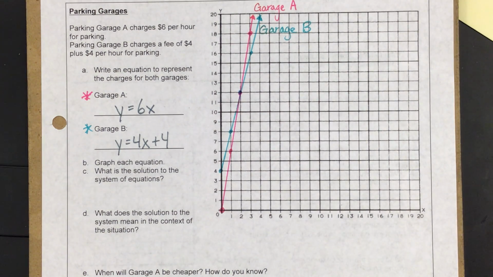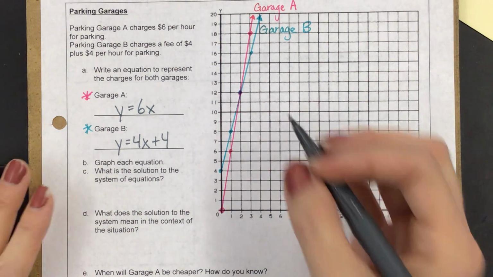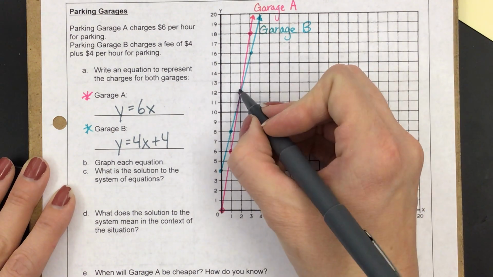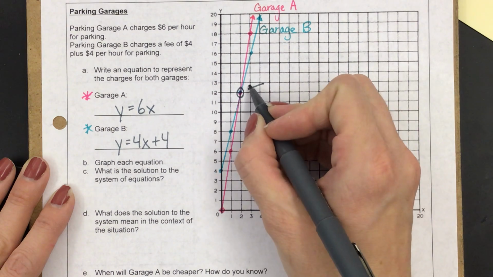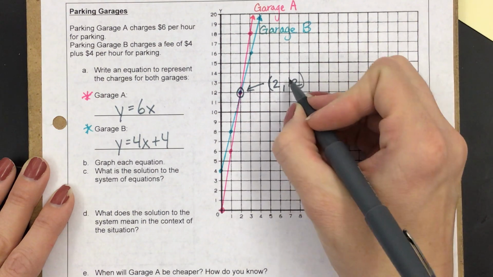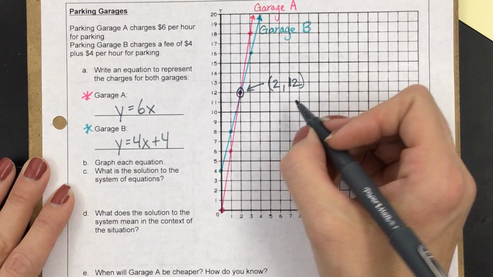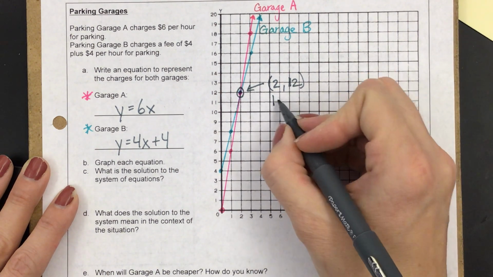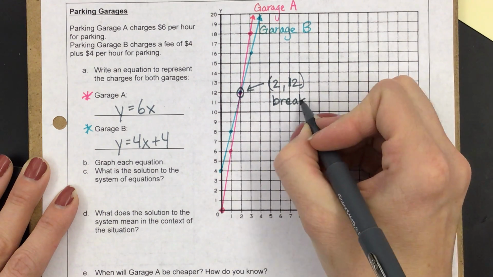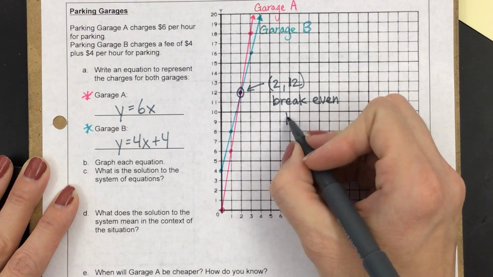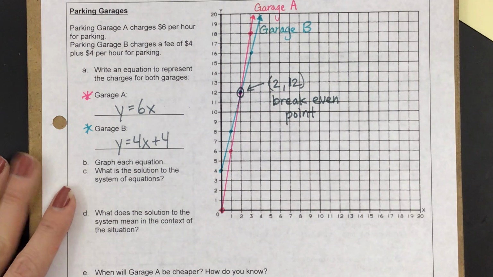All right, so if we're looking at our graph, what is the solution? Where do they cross? Yeah, so at 2 hours, it will cost $12. So this right here is our solution. And this point is (2, 12), okay? And this point has a special name. It is called the break-even point, because at that point, both garages cost the same amount. So this is the break-even point.